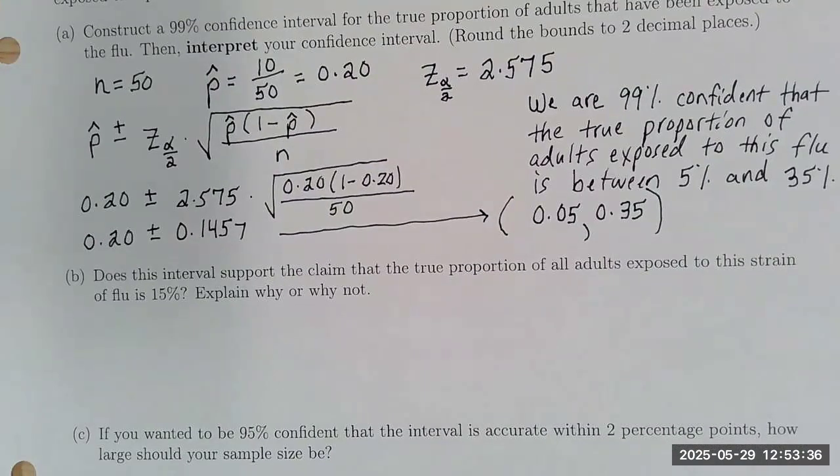What do we think they're asking us? Whether it's a point, null hypothesis or not, the claim. Oh, we didn't even have a null hypothesis, but I like that idea. It wants to know about this confidence interval. And so what are we looking for?